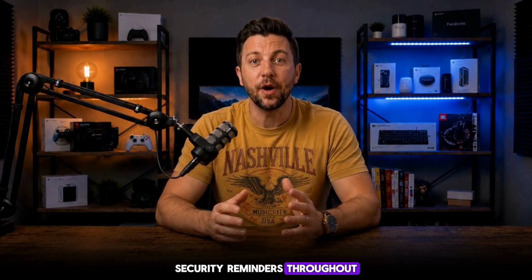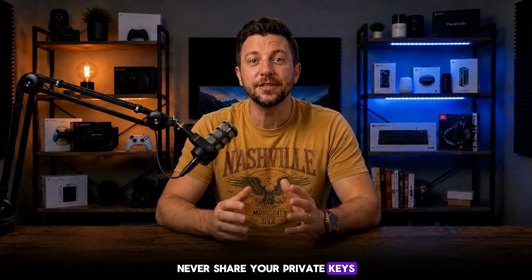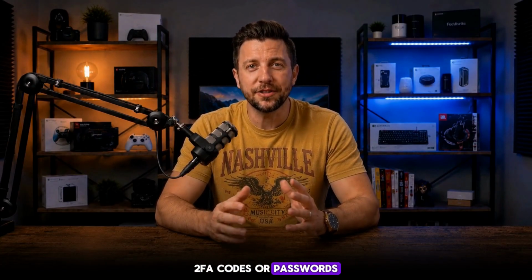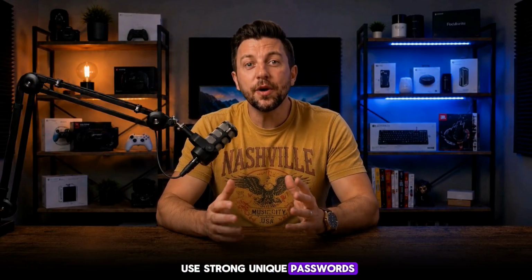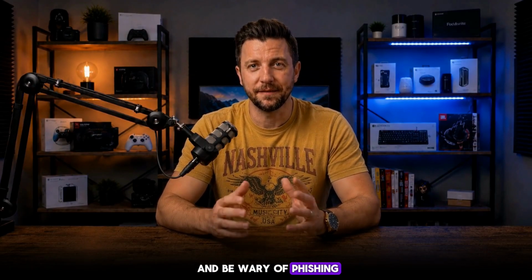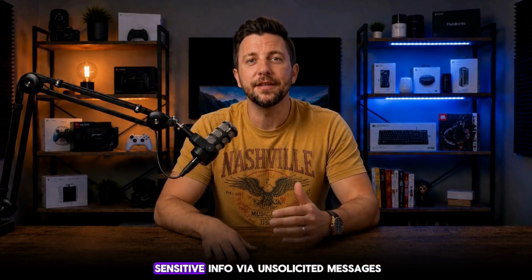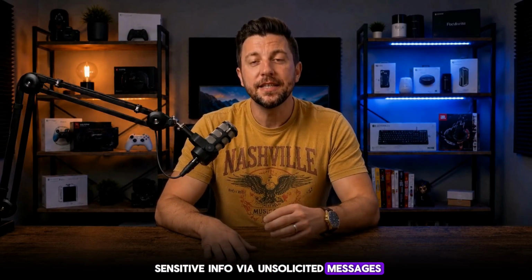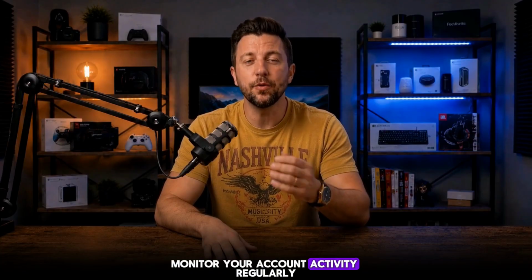Security reminders throughout. Never share your private keys, 2FA codes, or passwords. Use strong, unique passwords, enable all available protections, and be wary of phishing. KuCoin won't ask for sensitive info via unsolicited messages. Monitor your account activity regularly.